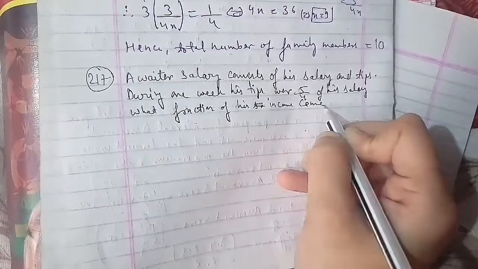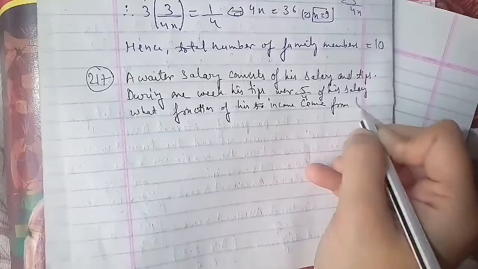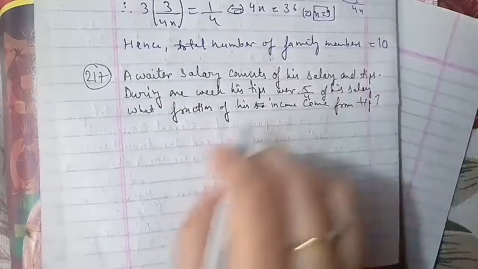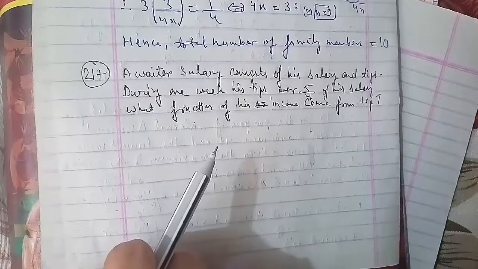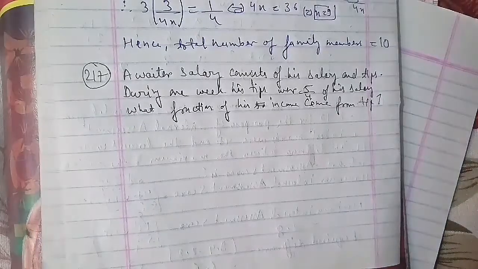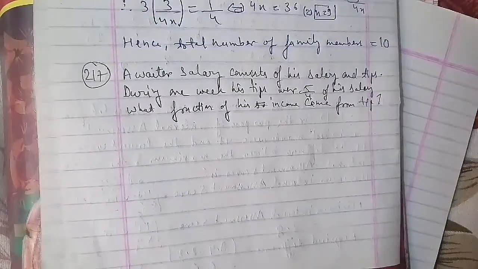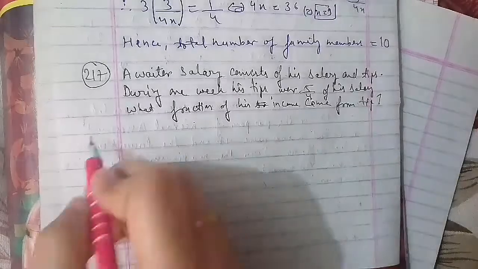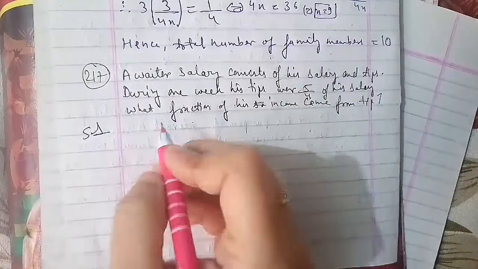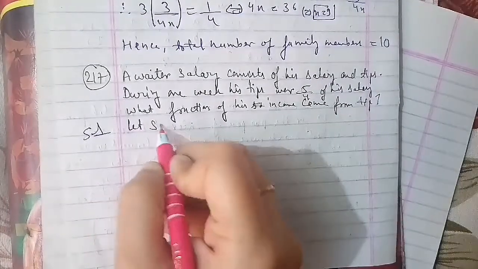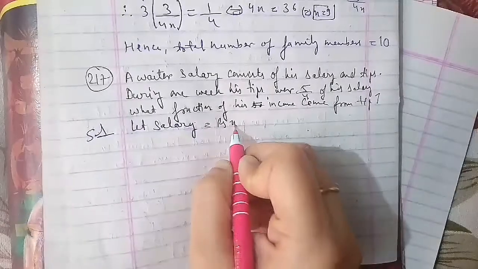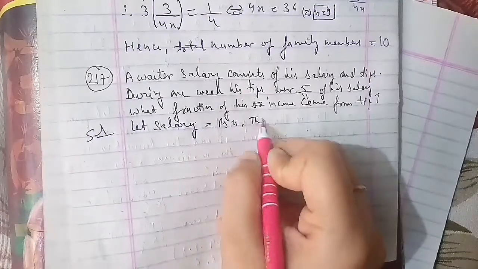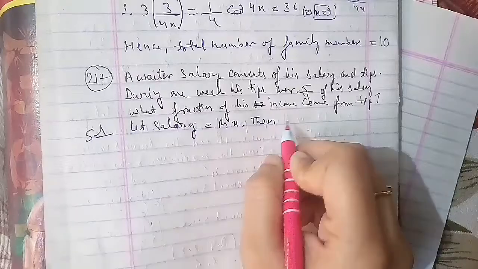So required fraction equals 5x upon 4 into 4 upon 9x. Here 4 will cancel out, and x will be cancelled out. So the answer will be 5/9. So required fraction will be 5/9, and that will be the right answer for this question as well.